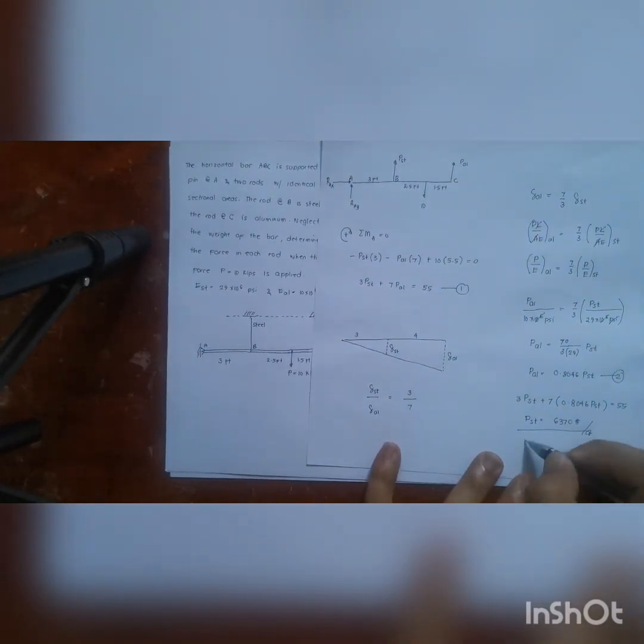And then, once the load in steel is computed, substitute it into equation number 2 to compute the load in aluminum. So the load of aluminum is 0.8046 of 6,370 pounds, equivalent to 5,130 pounds. And those will be the answers for this given problem.